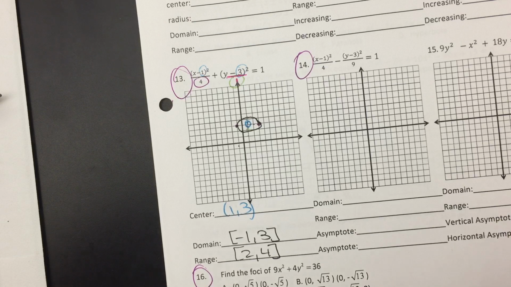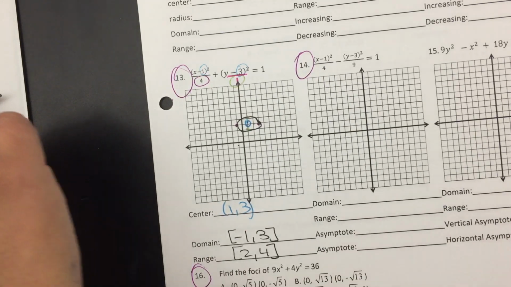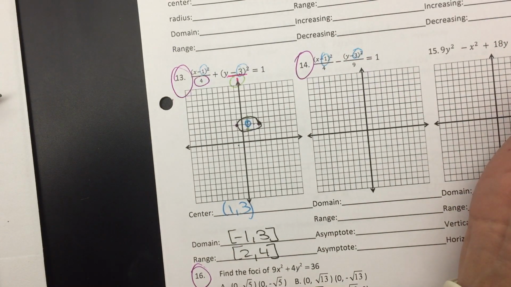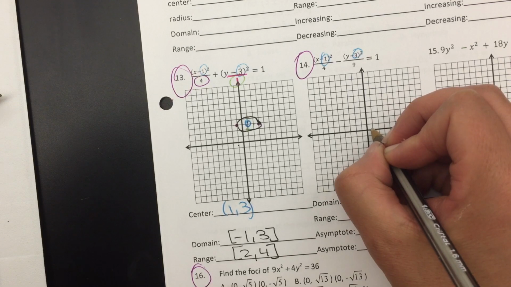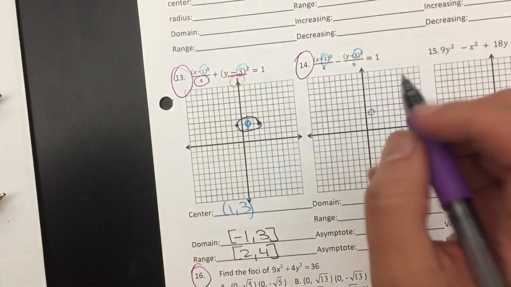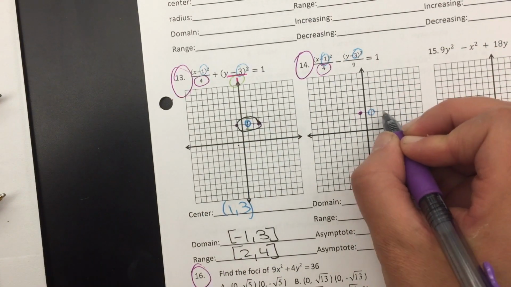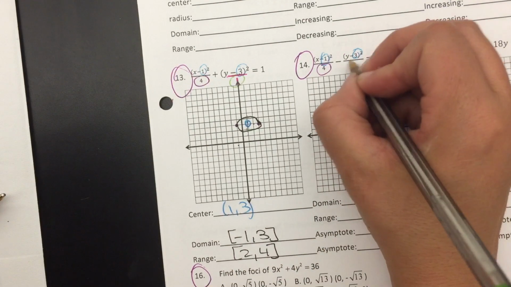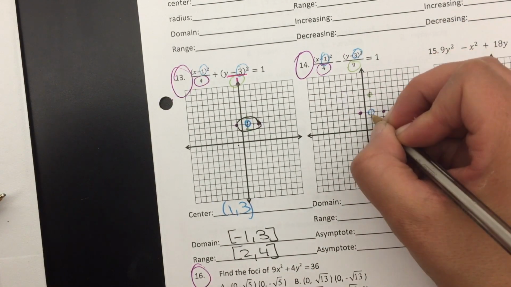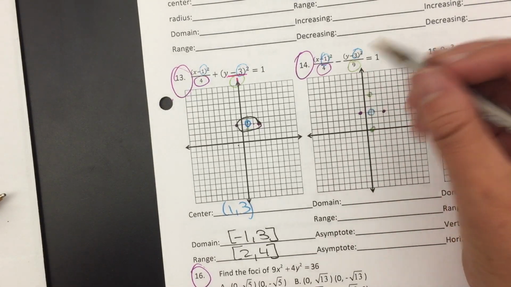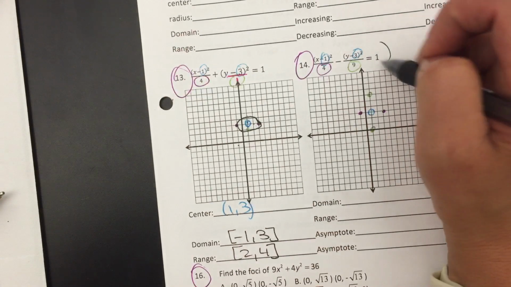Okay. Now, hyperbolas have a very similar setup. To begin, I find that center. It's the same center as the previous one. I'm still going left and right 2. I'm still going, oh, this time I'm going up and down 3. Because the x is positive, it tells me that my graph is going to go this way.